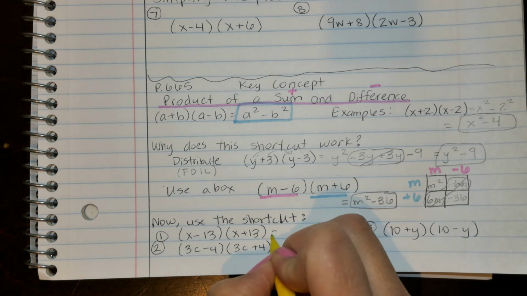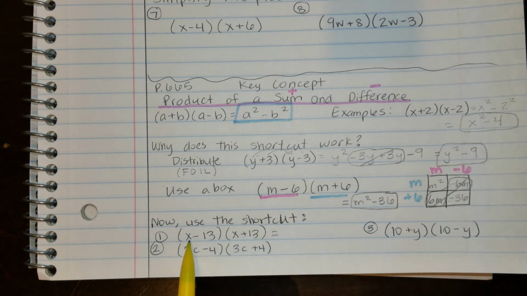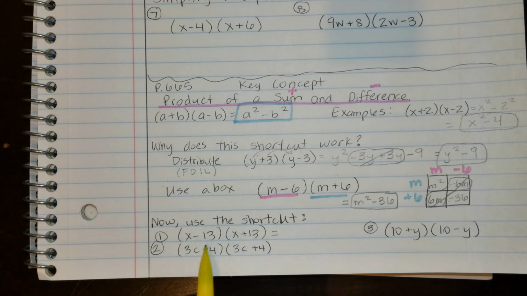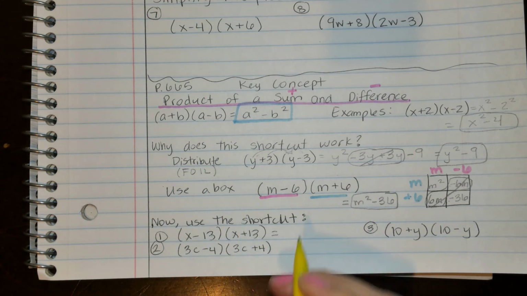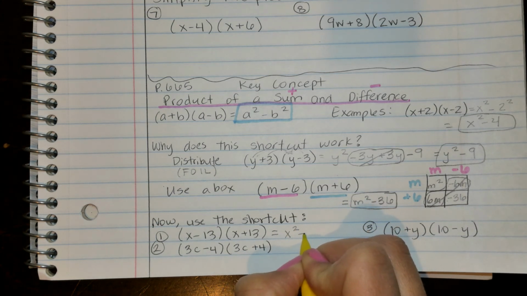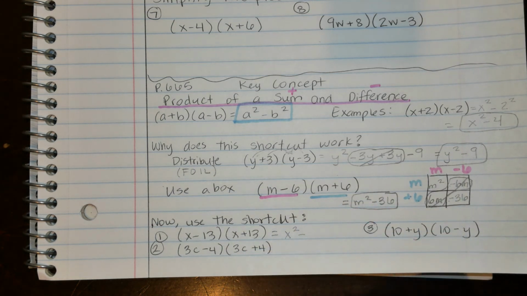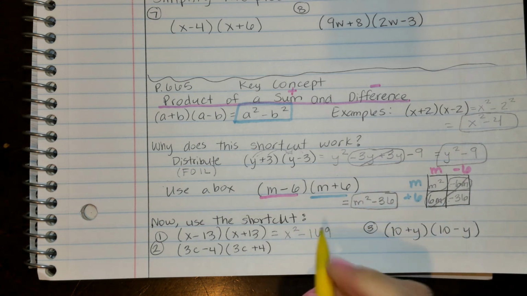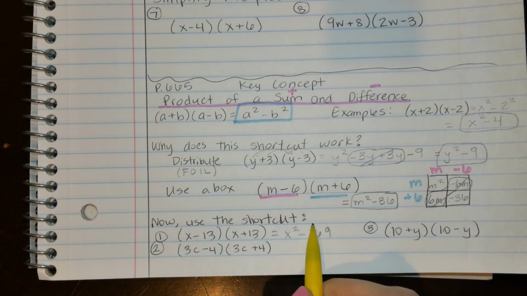Okay, so on this first one, I can recognize it is a product of a sum and a difference with the same first value and the same second value, x, 13, 13. So my answer will be a squared minus b squared, first one squared minus the second one squared. So it's x squared minus 169. X squared and then 13 squared.